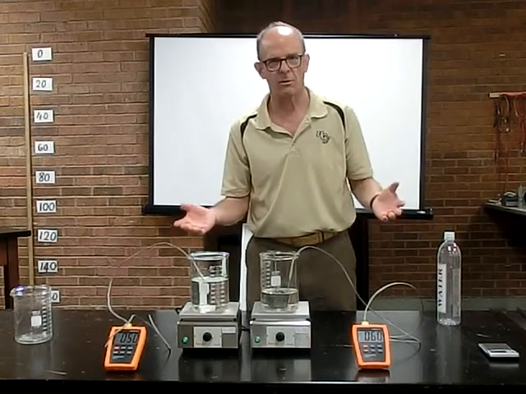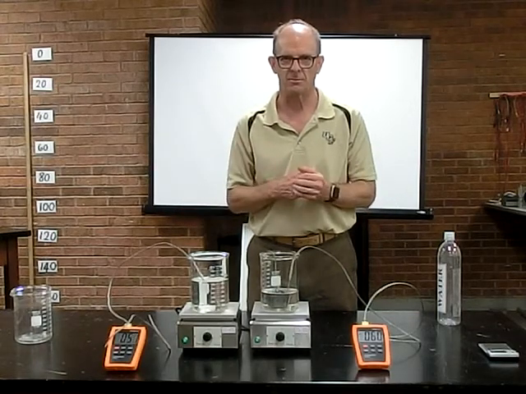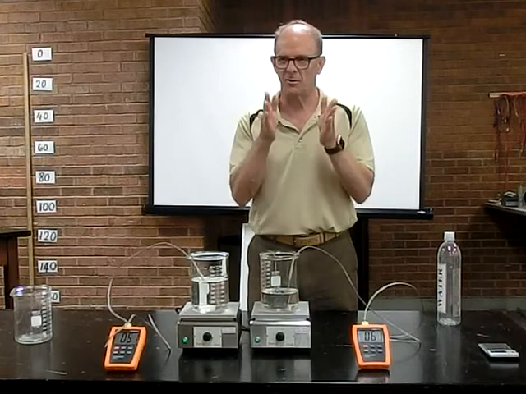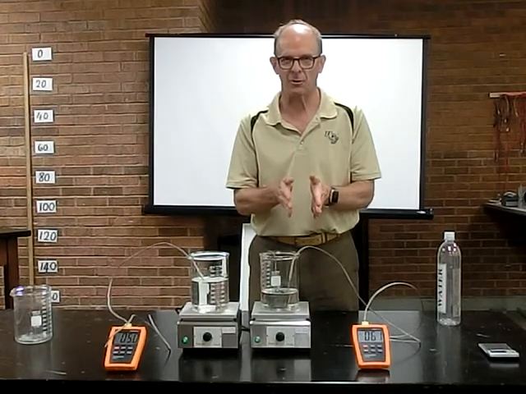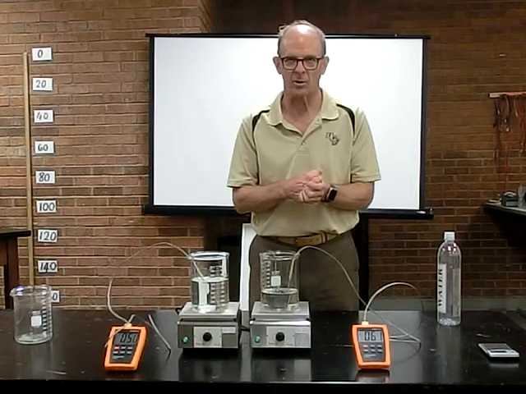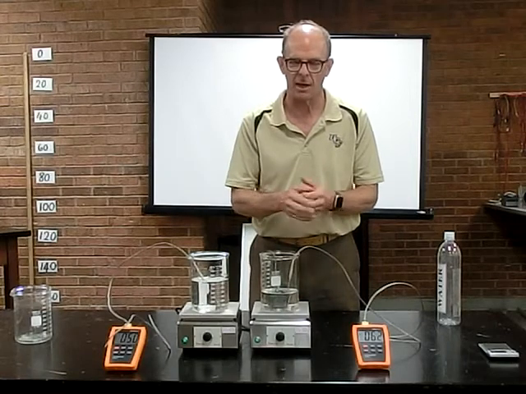So which material do you think would be a better insulator, for example? If you wanted to put something in the walls of your house to keep your house cool in the summer or warm in the winter, would it be better to fill it with water or lead?